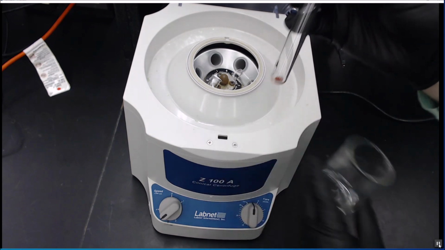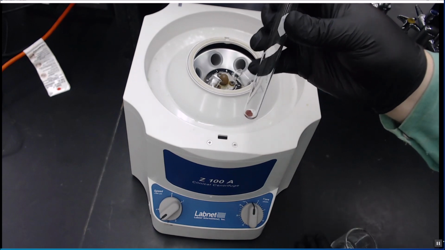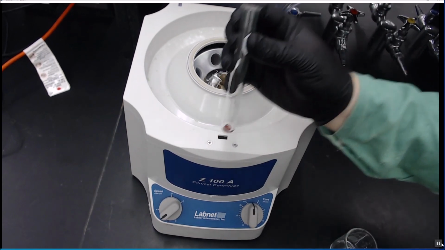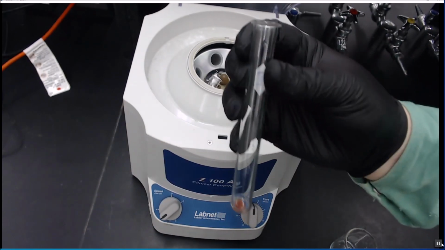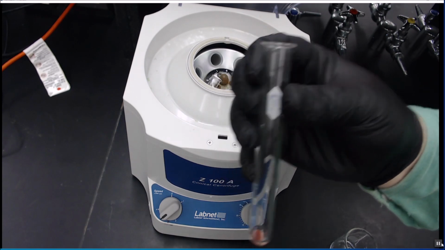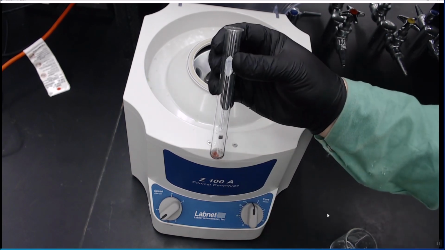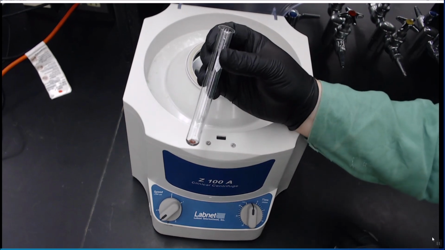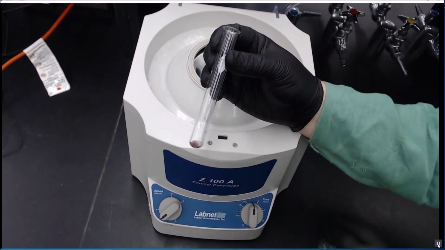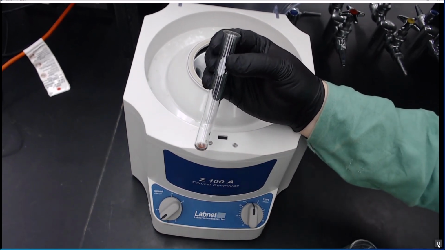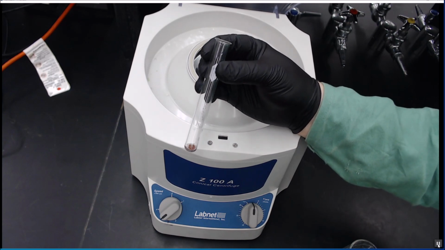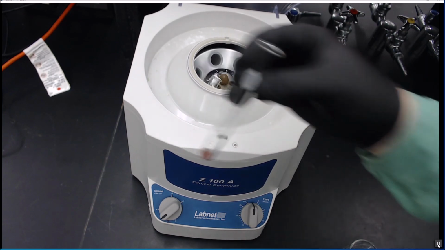Okay, so now you see we've gotten most of the liquid gone. Now that we've taken great pains to get rid of the liquid, we're going to add more water to it and spin it again. Because, like I said, this stuff is acidic, and there's a tiny bit left, so we want to wash our copper again before we dry it.